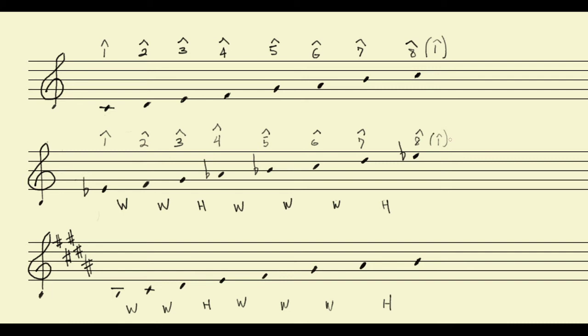Let's look at another example. In the third staff, I've written out a B major scale, and this time, just to save myself a little bit of effort, I've written out the key signature, the 5 sharps that I need for the key of B major. So F sharp, C sharp, G sharp, D sharp, and A sharp. So I start on B, and even though I'm using a key signature, I'm still moving up by that same pattern of whole, whole, half, whole, whole, whole, half.